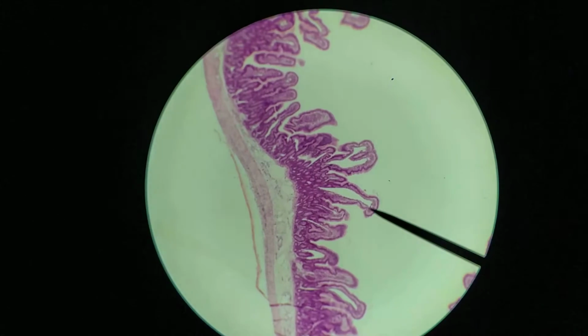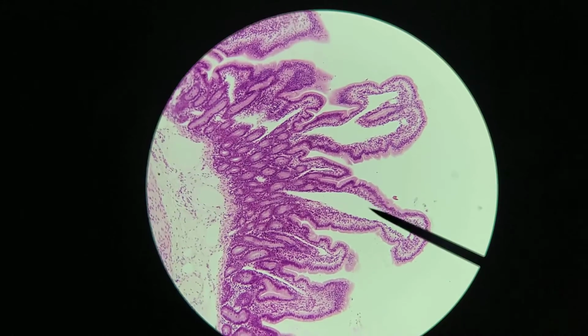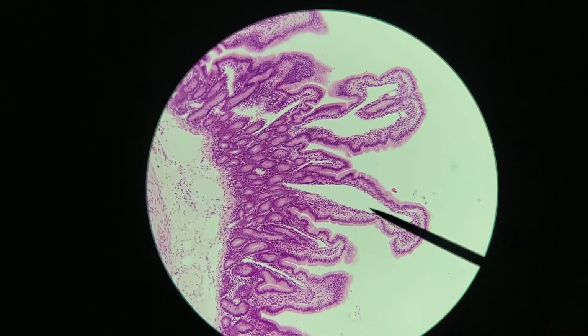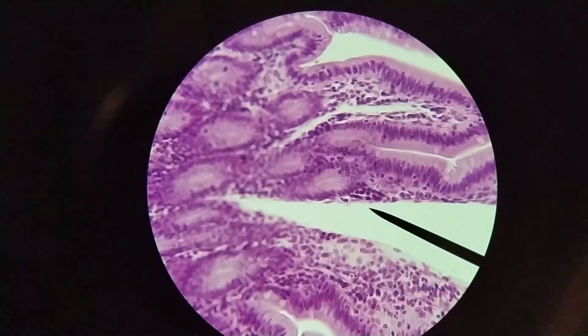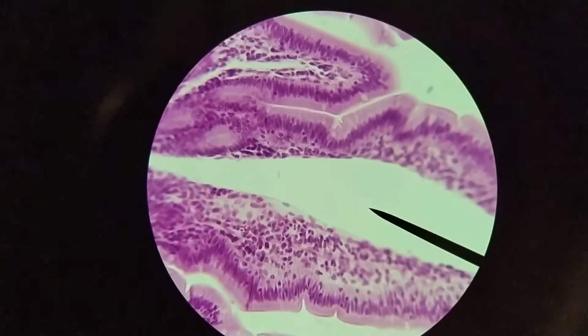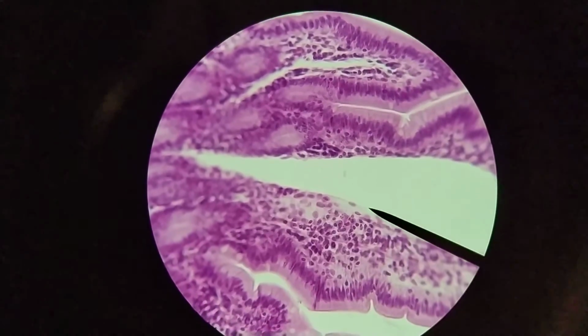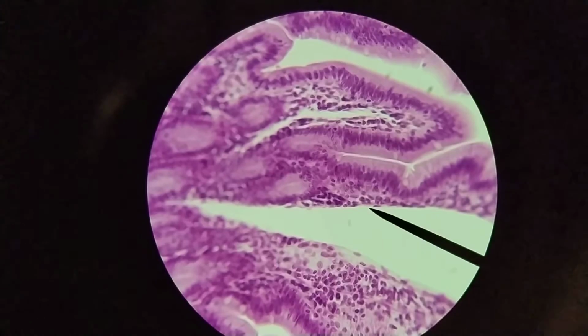Now let's zoom in on some of these villi just to see their overall structure. One of the things you'll notice is that the interior of these villi looks fairly empty. So here and here, what you're looking at are actually lacteals. These are lymphatic vessels that run through the middle of the villus. So this kind of looks empty. There is an epithelial cell right there. There's an epithelial cell right next to the pointer here as well.